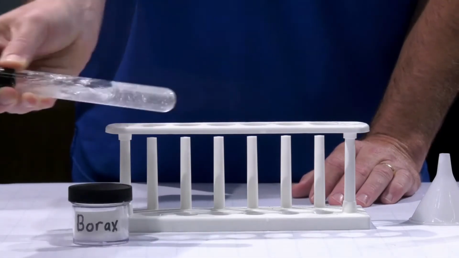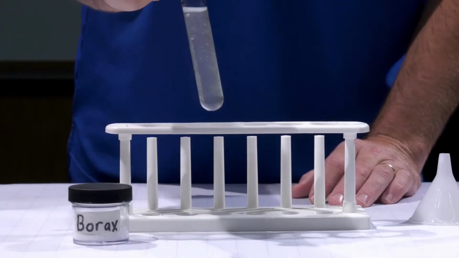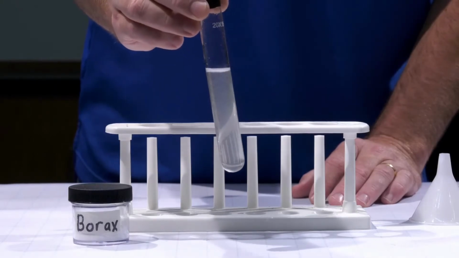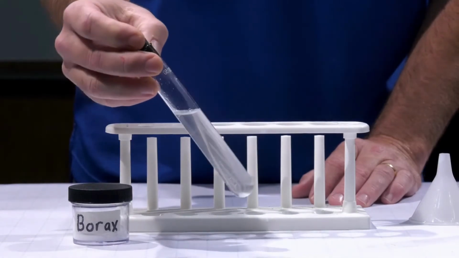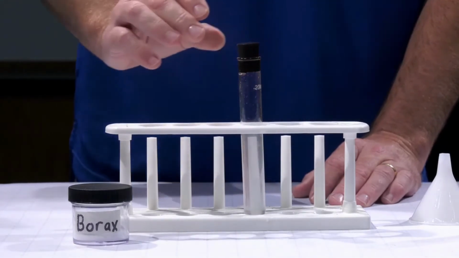So let's see if he has to shake as long as last time. Don't think he had to shake quite as long as last time. And this one doesn't seem as clear as last time.